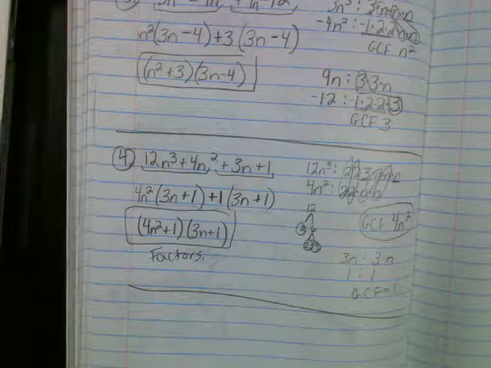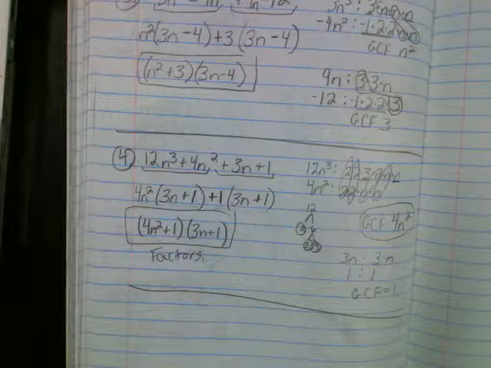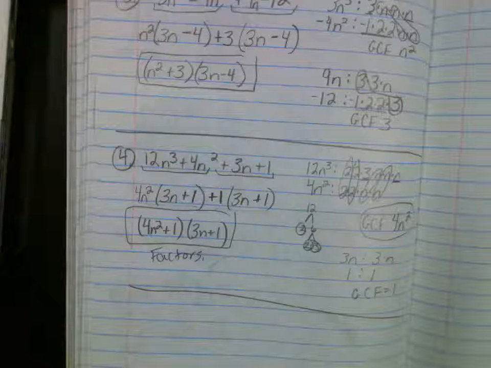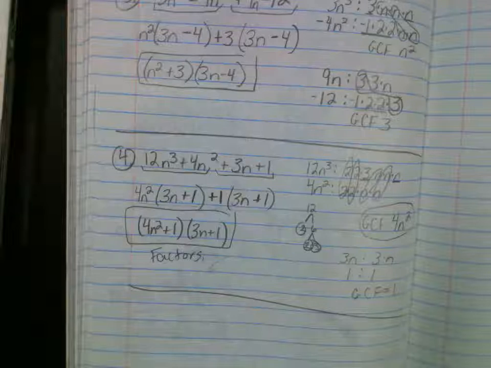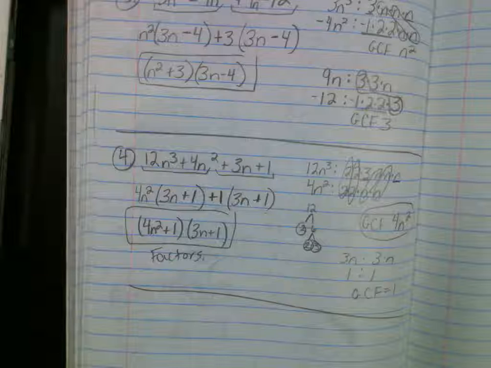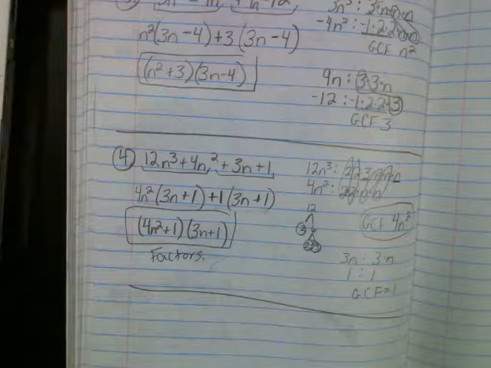Anybody else need it? I do. Can you pass this back up? Can you pass this back to Ian, please? Anybody else? You need one? Pass this back to him.